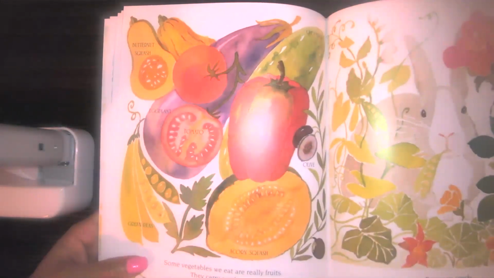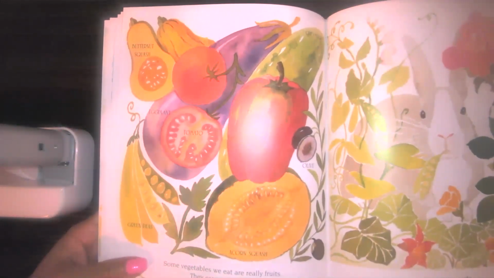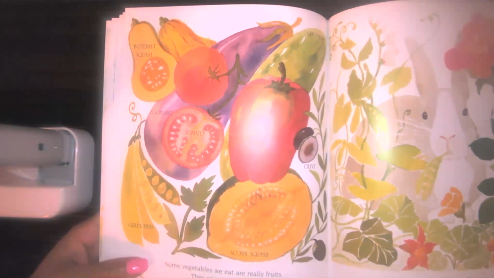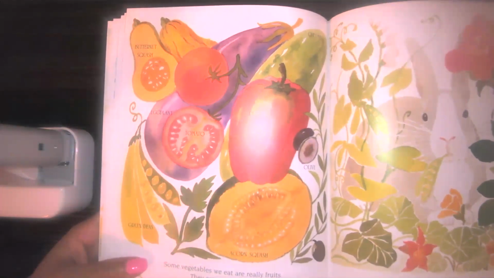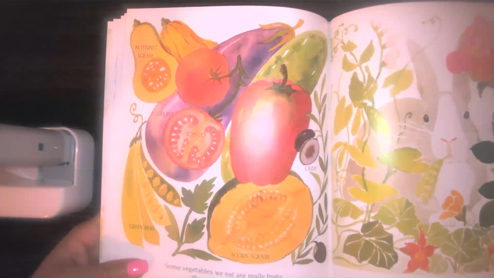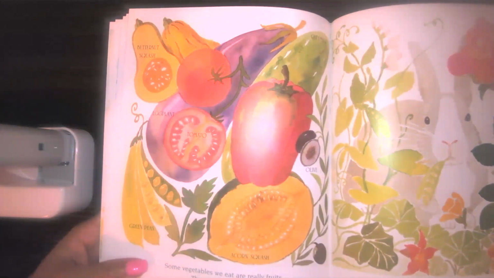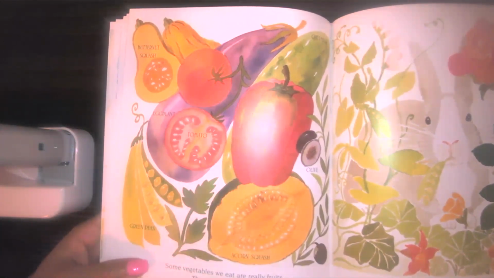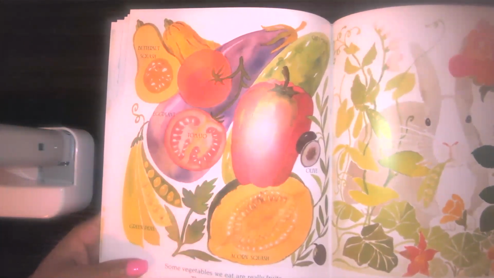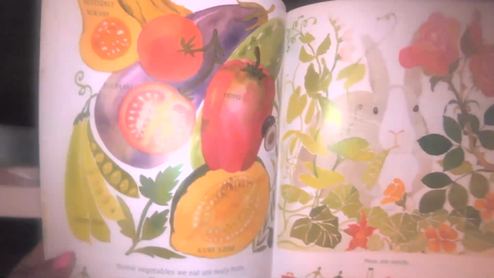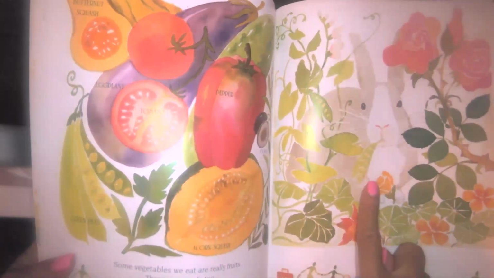Some vegetables we eat are really fruits. They carry seeds too. So even though we don't normally call these fruits, we usually call them vegetables or veggies, anything that has a seed is technically a fruit. So butternut squash, different types of squashes, peppers, tomatoes, eggplant, green peas, they all have seeds and they're all actually fruits. But we just think of them as vegetables. And peas are seeds. So we see them right here.